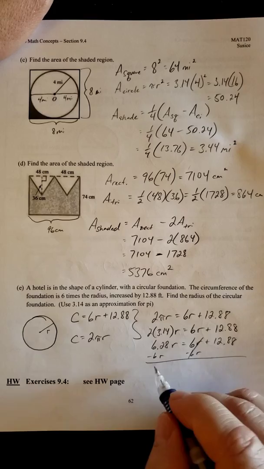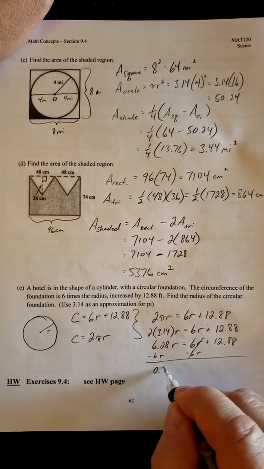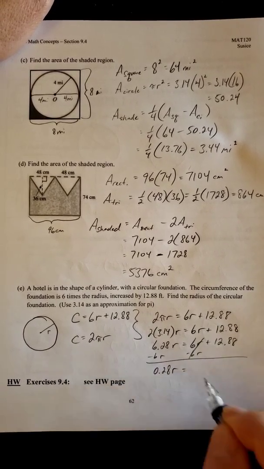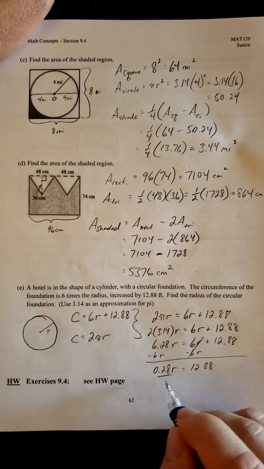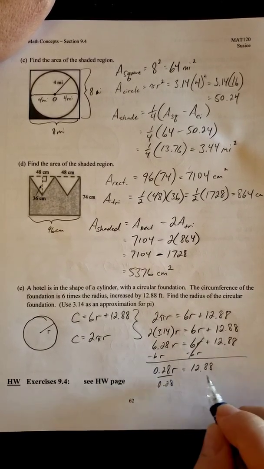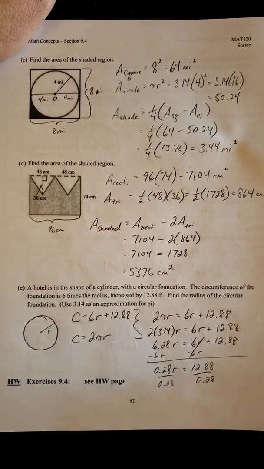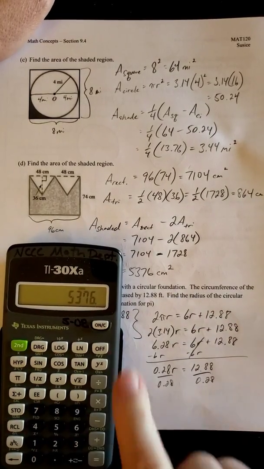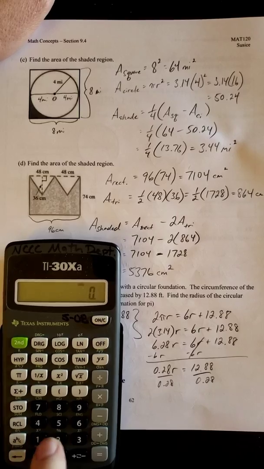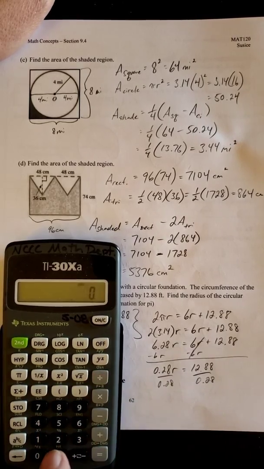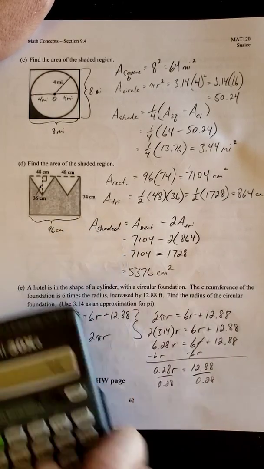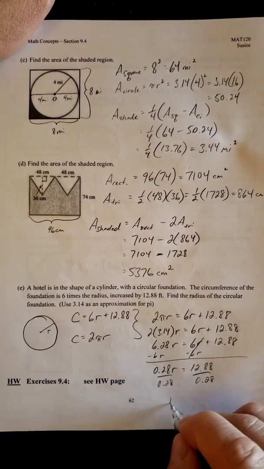So 6.28 minus 6 gives us 0.28 r equals 12.88. And now if we divide, we get a nice 46 for an answer.